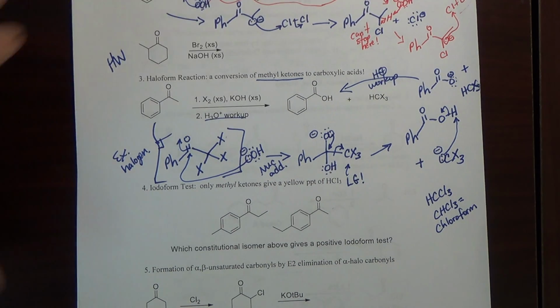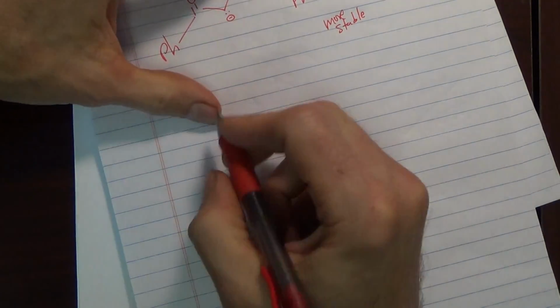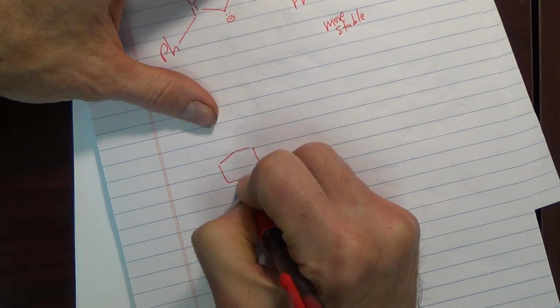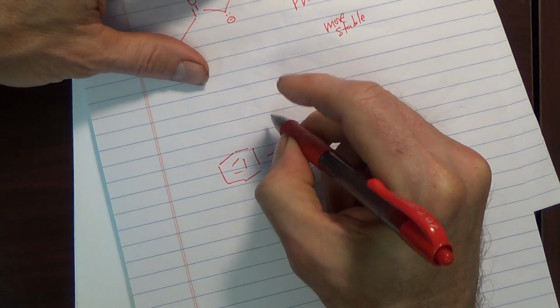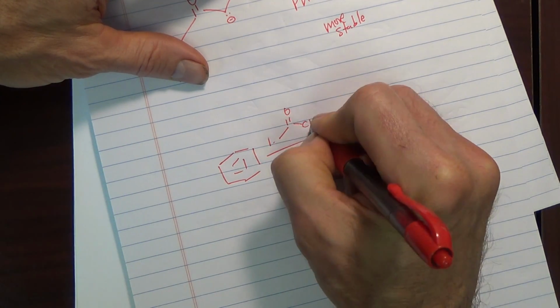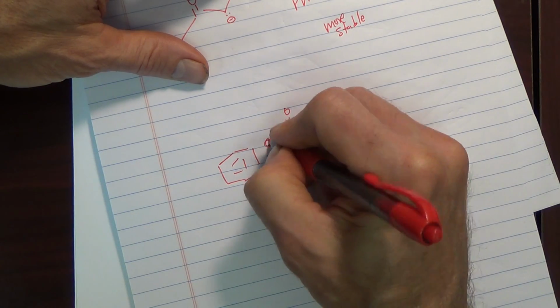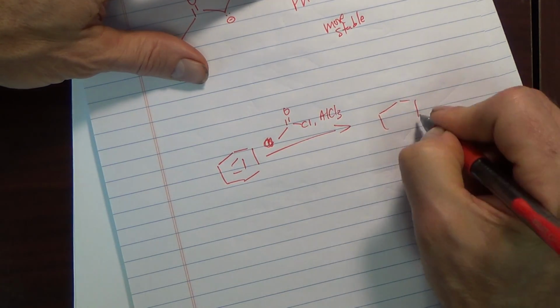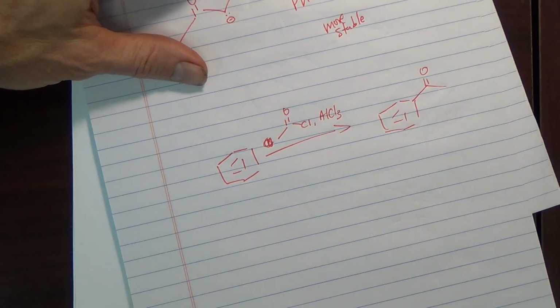And if we go back and consider some aromatic chemistry, we can react this with maybe acetyl chloride and aluminum trichloride. That would give that.